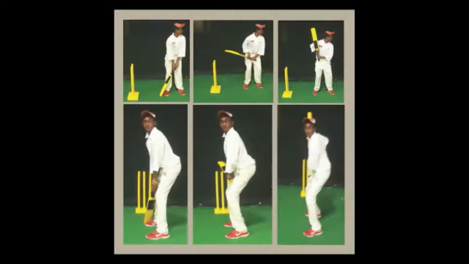What you'll notice is the feet are evenly spaced, probably shoulder width apart. The bat starts down and then goes up, as you can see in the second and third picture on the top, where the batter is in a perfect striking position, looks pretty balanced. The bat's nice and high and able to swing into a downward motion, which I'll talk about next.